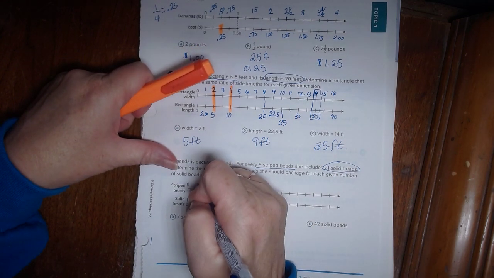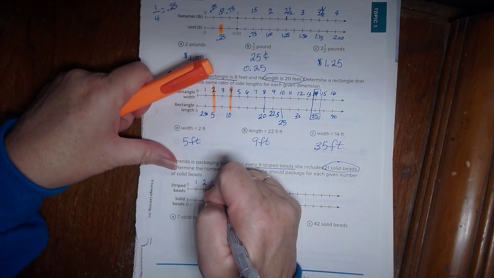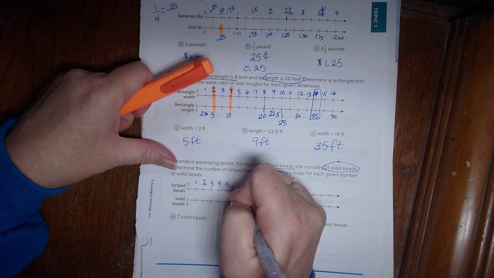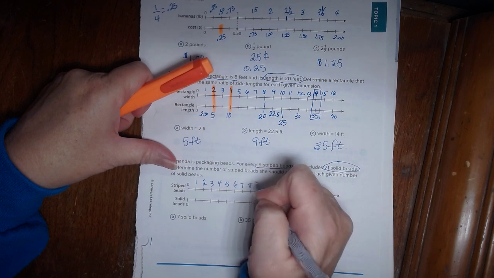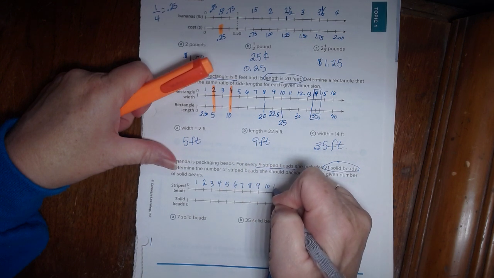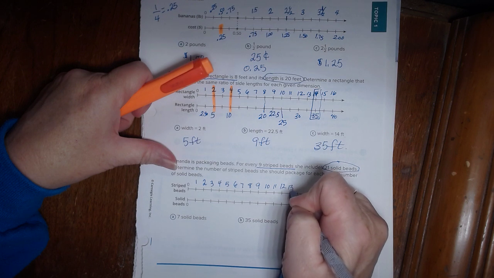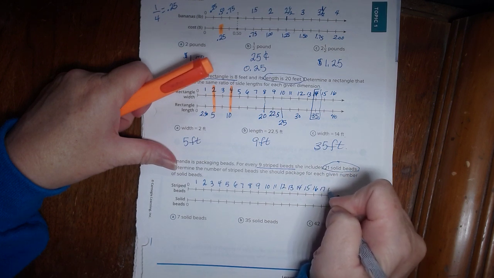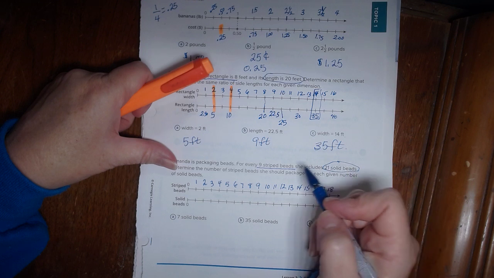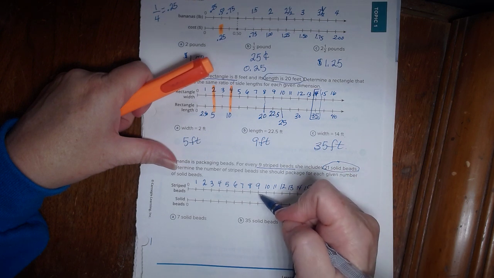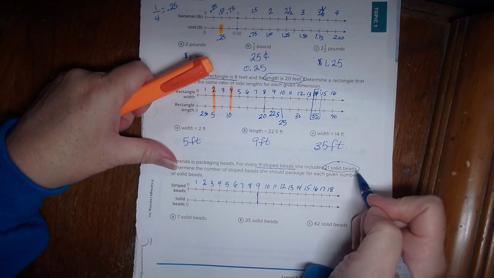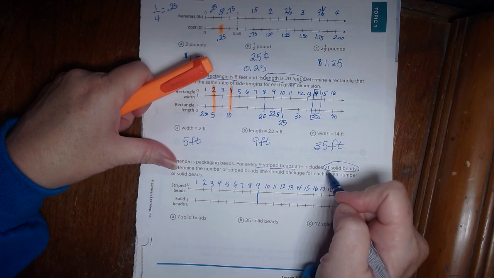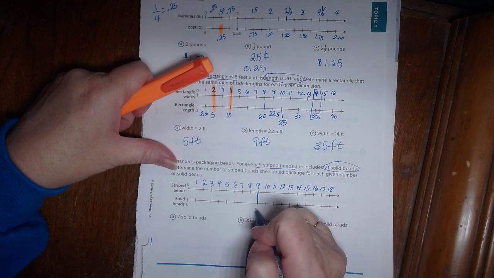So let's just count by ones for our striped. And then we're going to match up with the 9 striped, which is here. The one that goes with it, its counterpart on the other side, is 21.